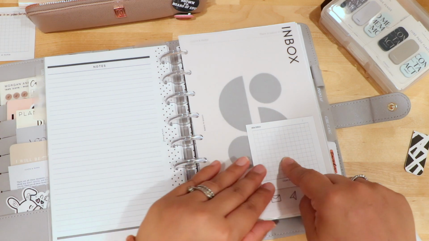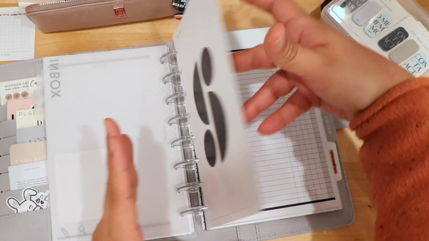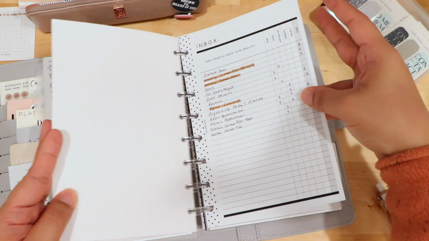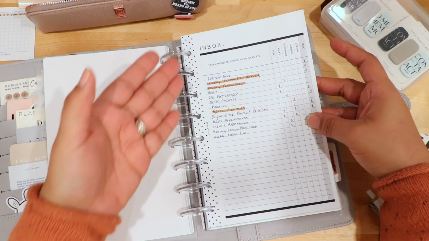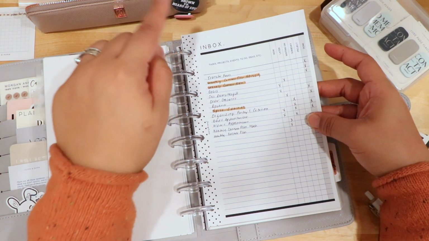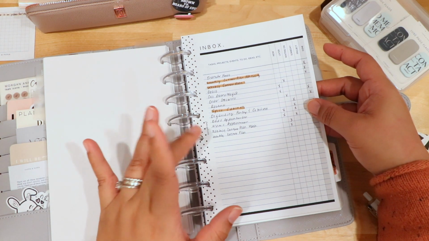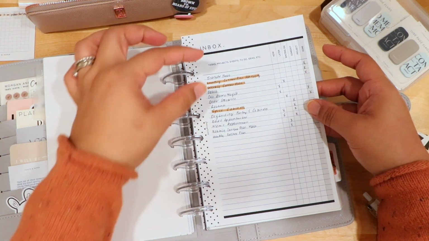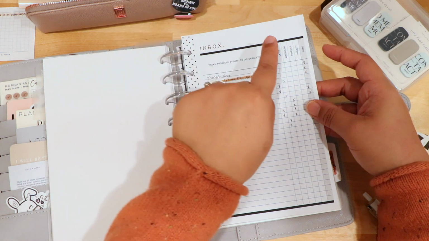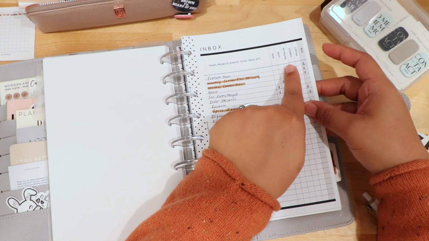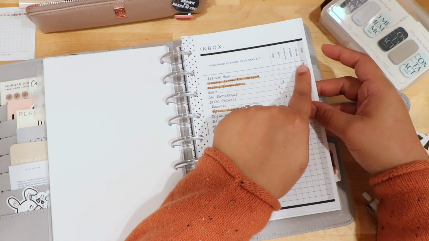But basically, you are using a sticky note, or you can use an inbox sheet. And I'm going to show you one in action. This is all for tasks, projects, events, to-dos, ideas. And I love this inbox section. This is from Fancy Plans. And I love that I can write down whatever I need to write down, and I can put now, later, waiting on, someday, project, and done.